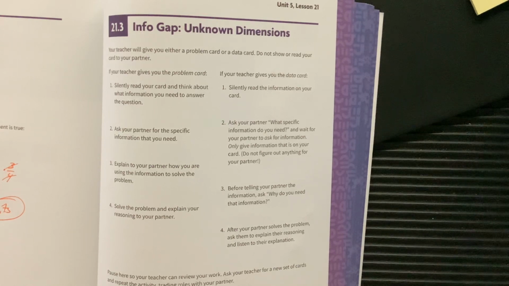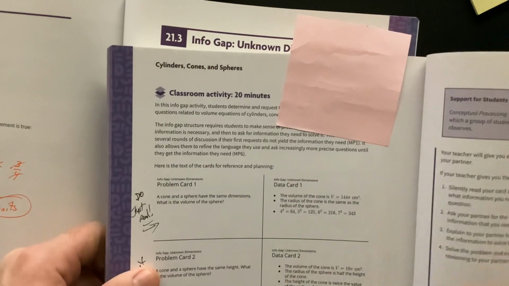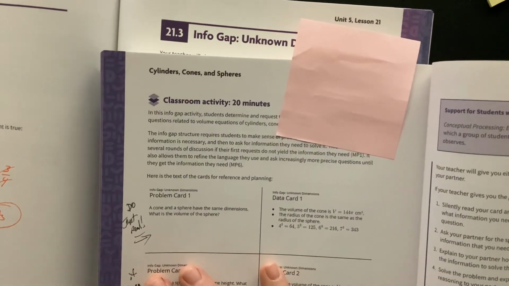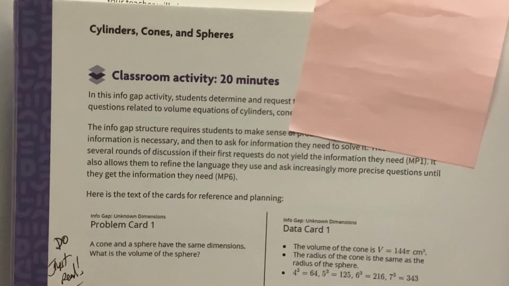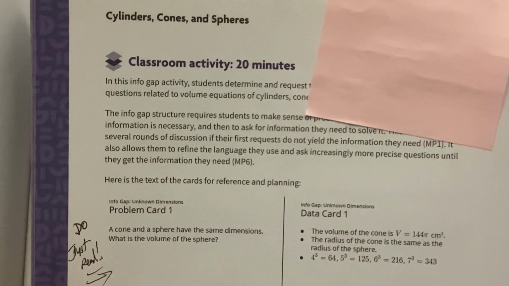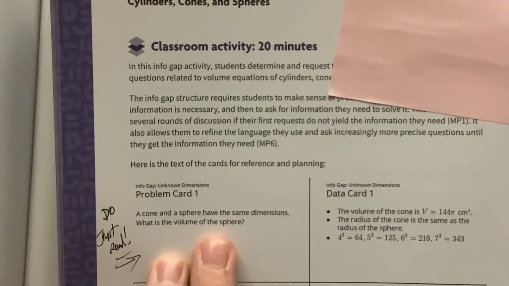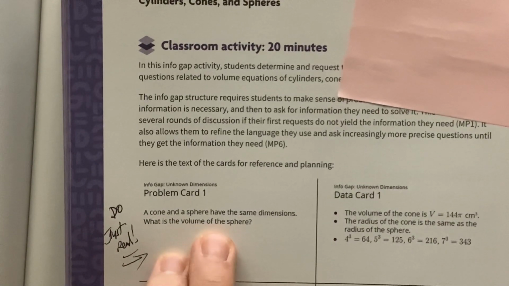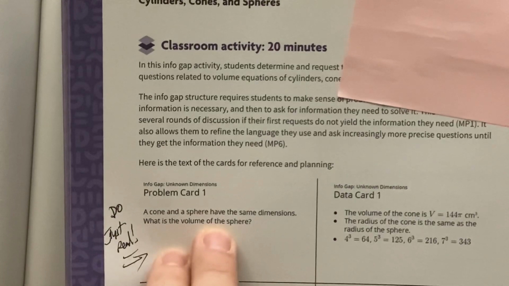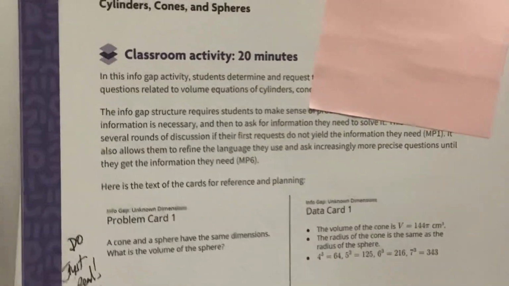Gotta find the card here. There is one question I want to do. Here's a question. Can just kind of write it on the bottom of the page there. A cone and sphere have the same dimensions. What is the volume, right? Then it wants you to ask questions. Okay, well, obviously you need some information. What kind of information do I need? So here's what I'm going to tell you.